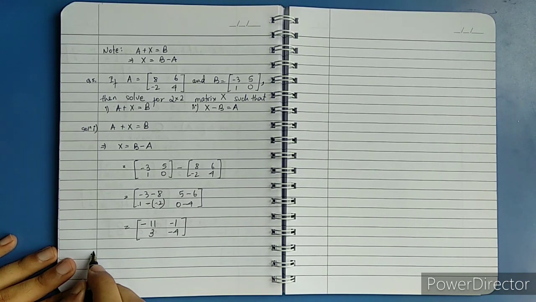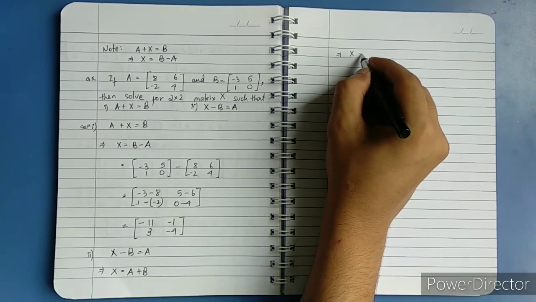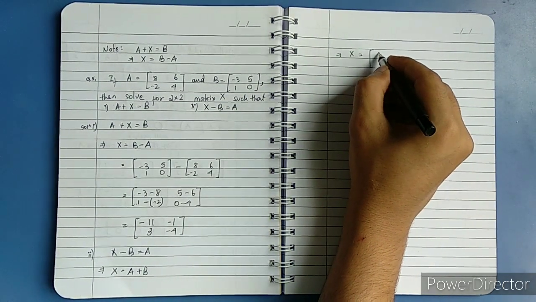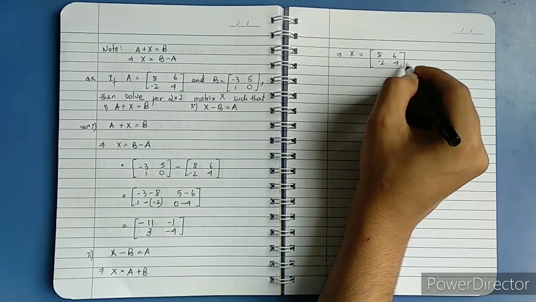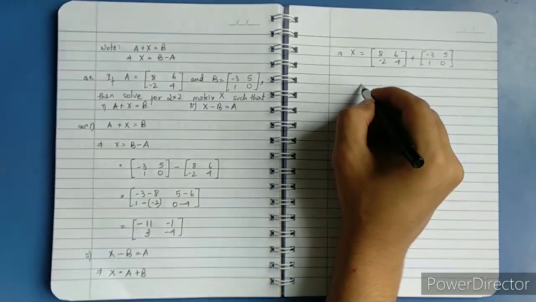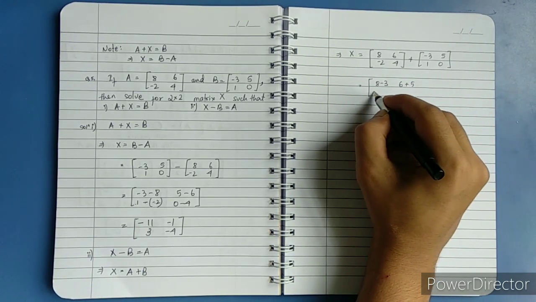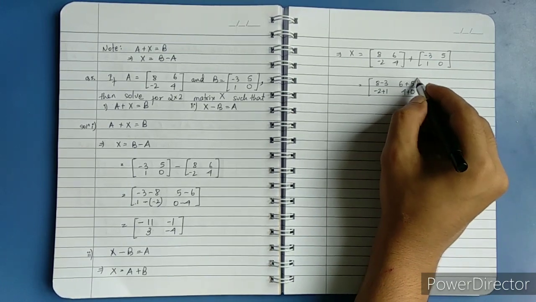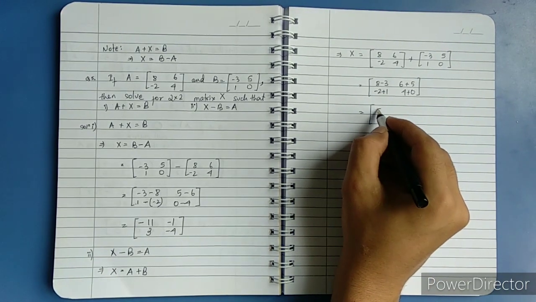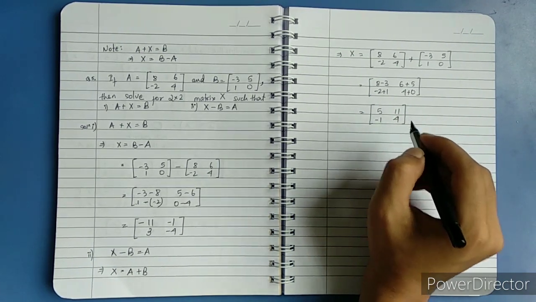And for the second part, we have X minus B is equals to A. So from here we get X equals to A plus B, which implies X is equals to A, we'll replace as 8, 6, minus 2, 4 plus B, we'll replace as minus 3, 5, 1, 0. So we get 8 minus 3, 6 plus 5, minus 2 plus 1 and 4 plus 0. So we have 5, 11, minus 1 and 4 as our elements.